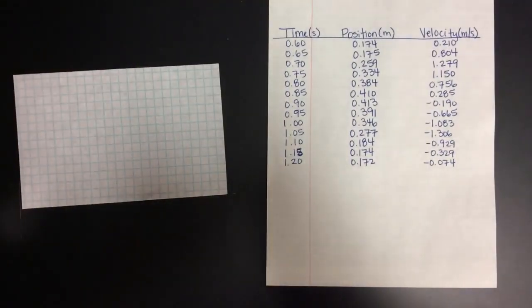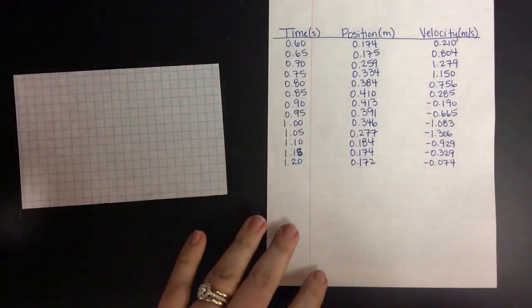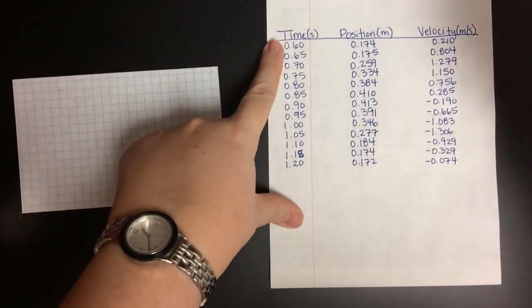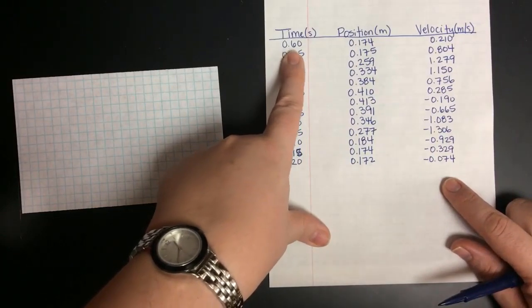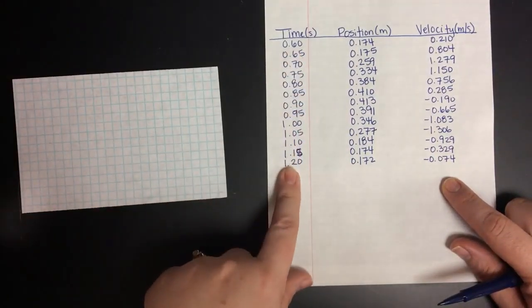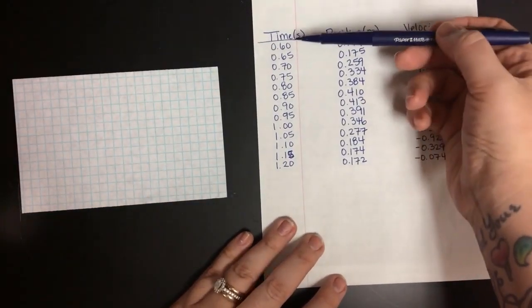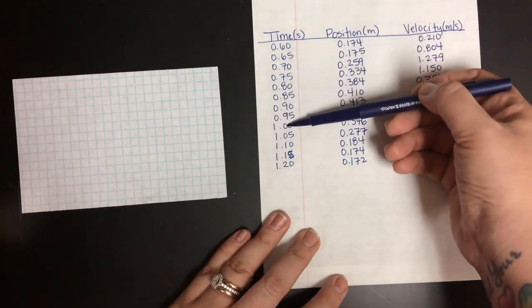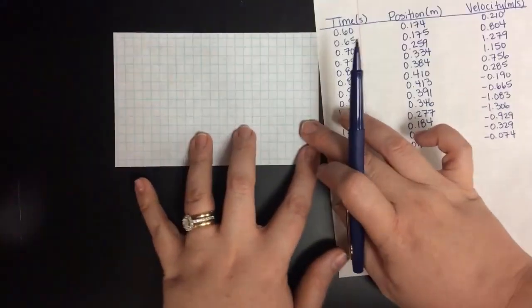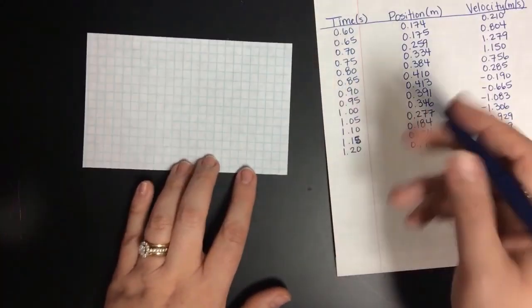So we're going to draw our axes in first. And we're going to start with how many time marks we need. So you can see I started my time at 0.60 and I only go to 0.20. So let's count how many marks that is. 1, 2, 3, 4, 5, 6, 7, 8, 9, 10, 11, 12, 13. So I only need 13 lines for my x-axis.